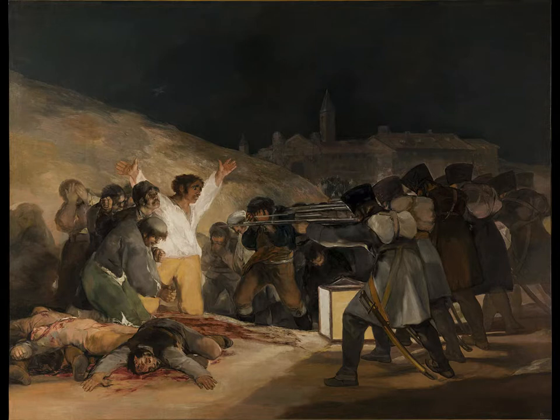And here what happened is, and we know that this is certainly true because he has a painting titled The 2nd of May, 1808, which shows what happened the day before this.